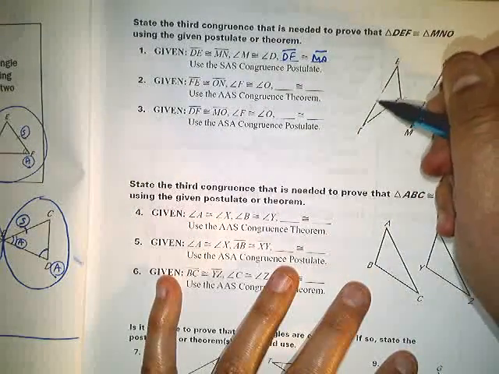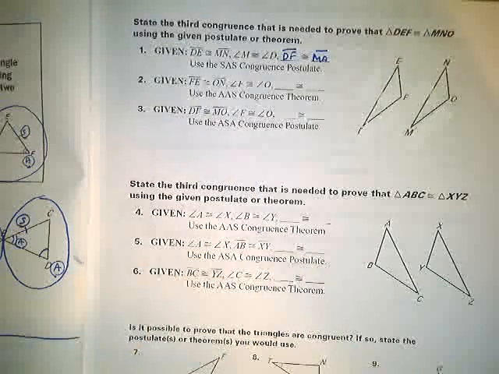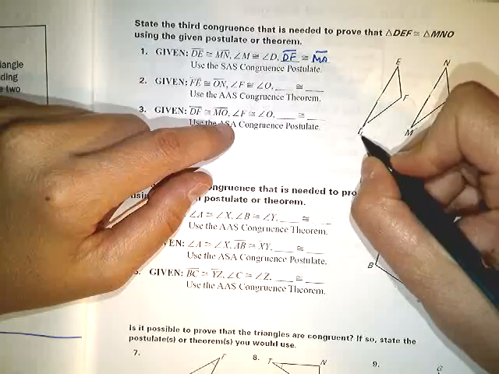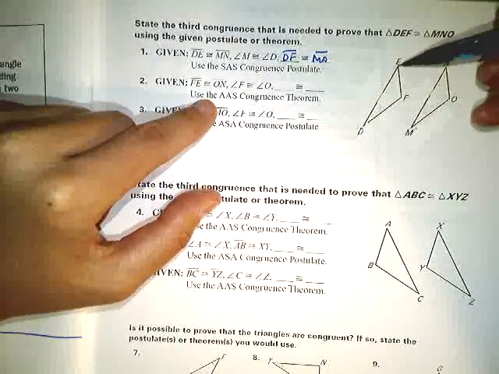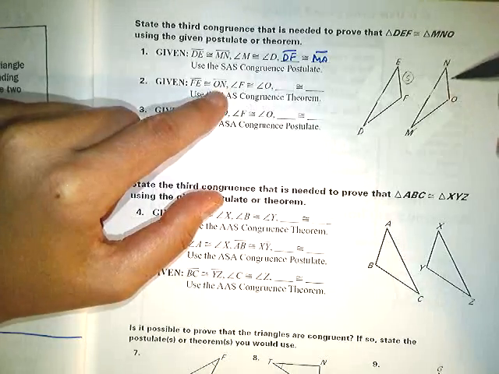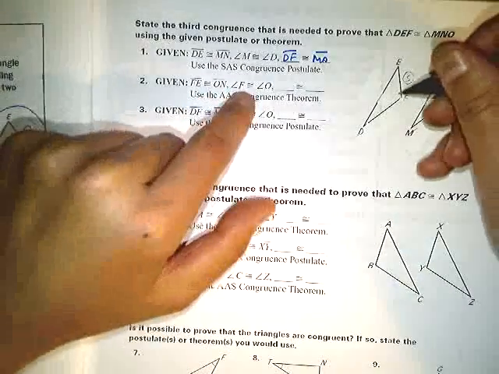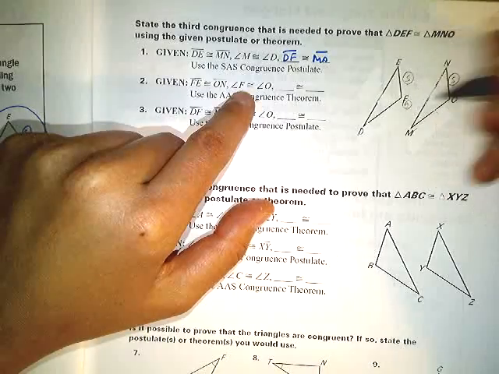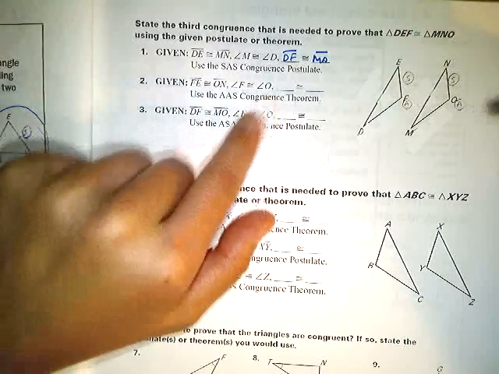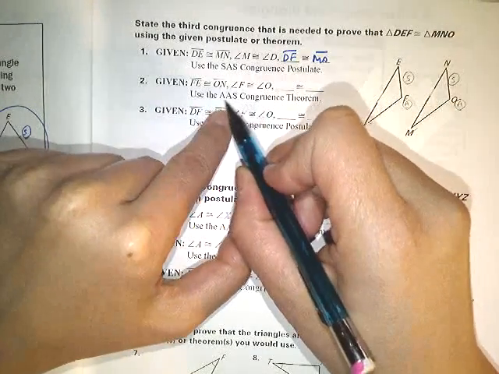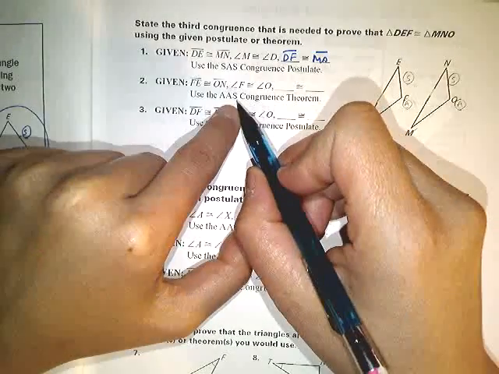Okay, so fresh diagram for number 2. This was D. Okay, so on this one they say that FE is congruent to ON and F is congruent to O. Now, if we want to use the angle-angle-side congruence theorem, remember the side cannot be in between the two angles, it has to be around the corner from them.